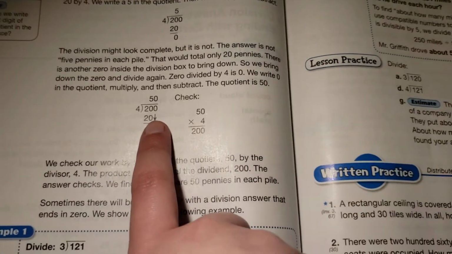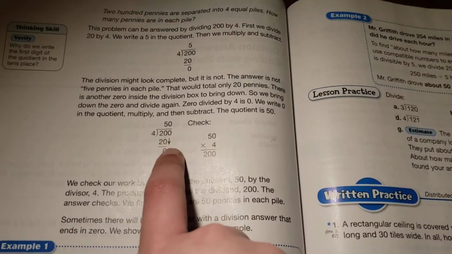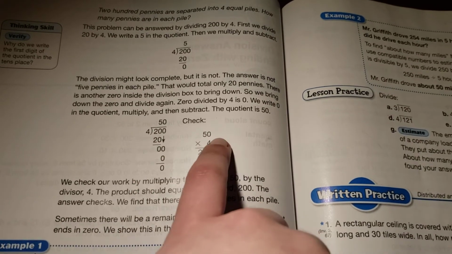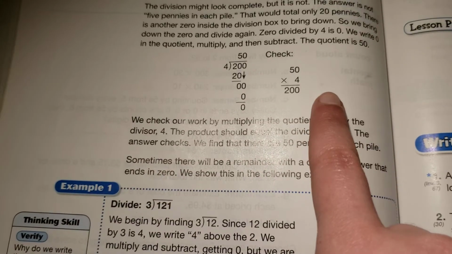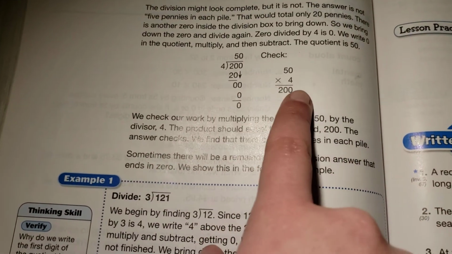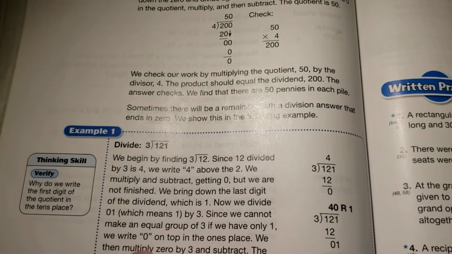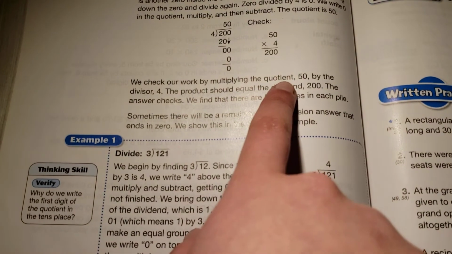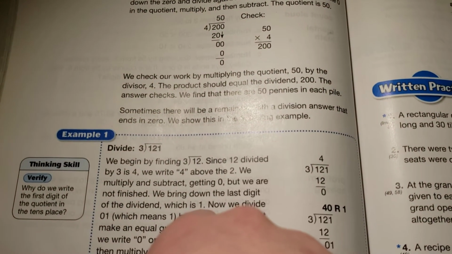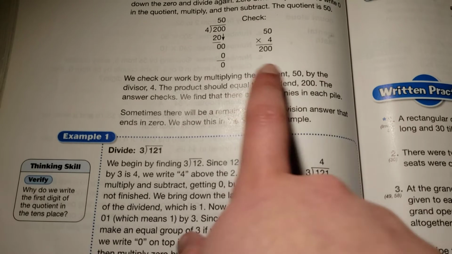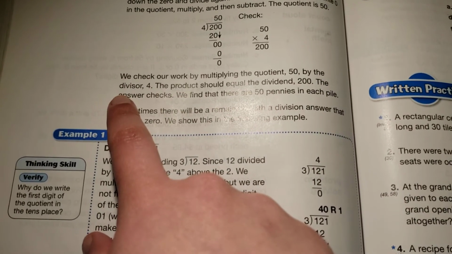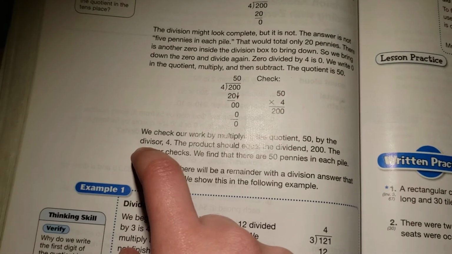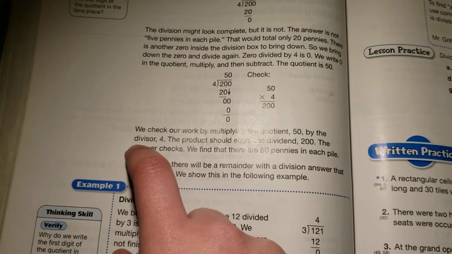Sorry for the glare. But we've been pretty much doing this before in the first place. We just got to remember we bring down all those numbers. And then to check our answer, the opposite of division is multiplying. So we check our answer that way. This says we check our work by multiplying the quotient, which is what the answer is for division, 50, by the divisor. Remember we had divisor and dividend.